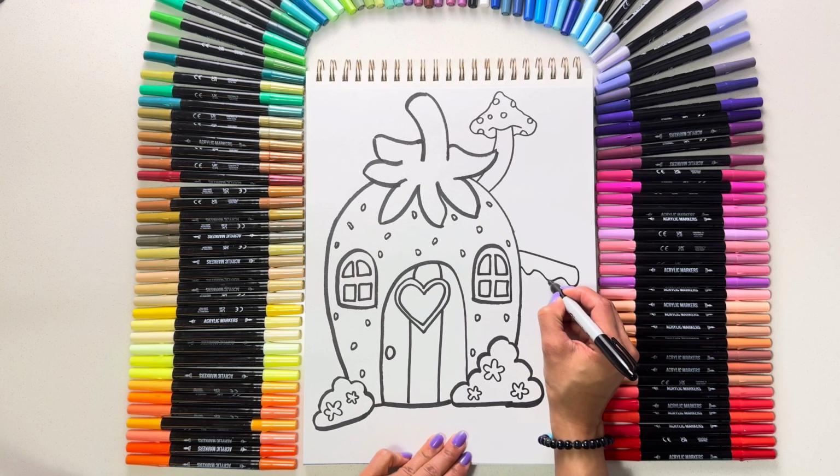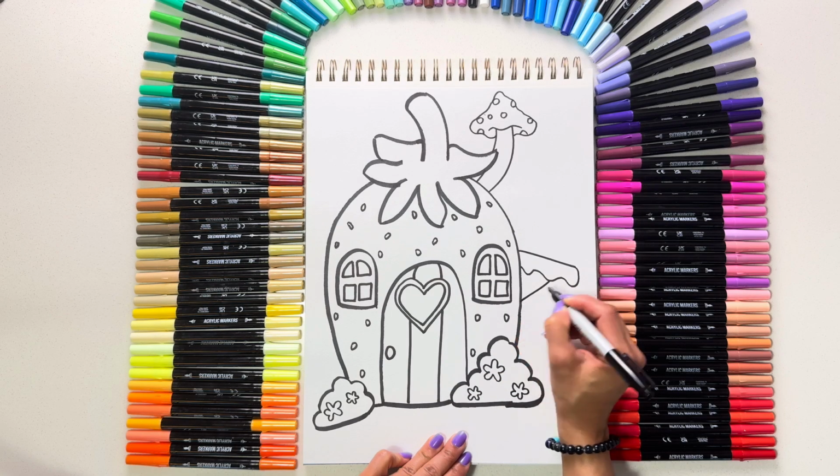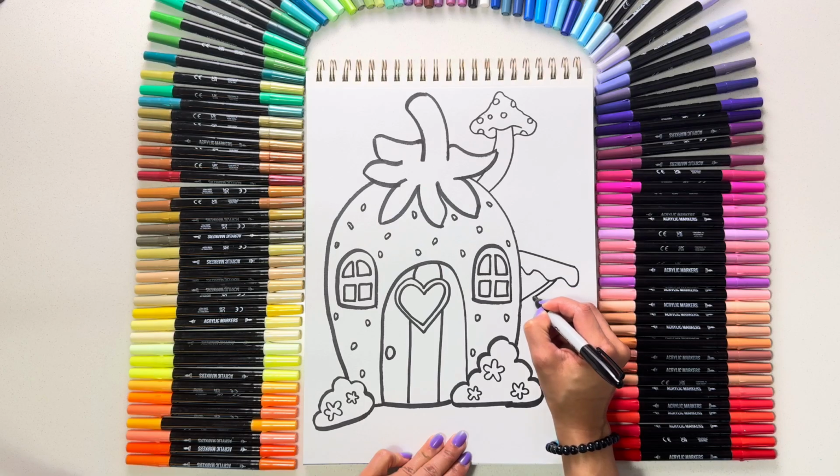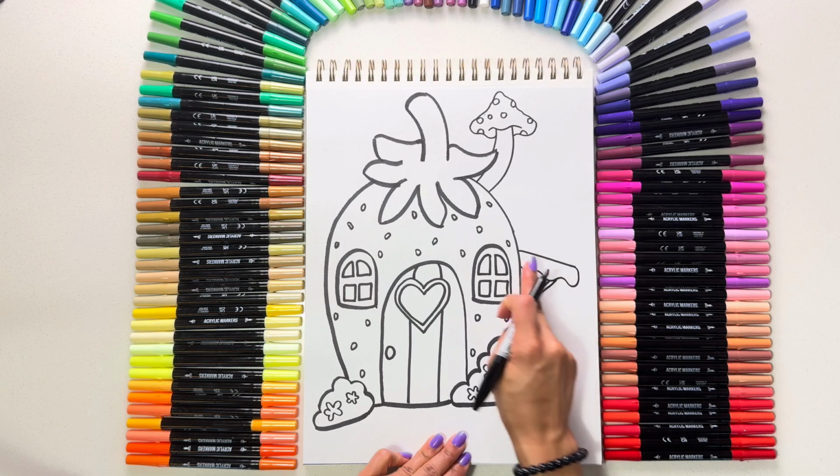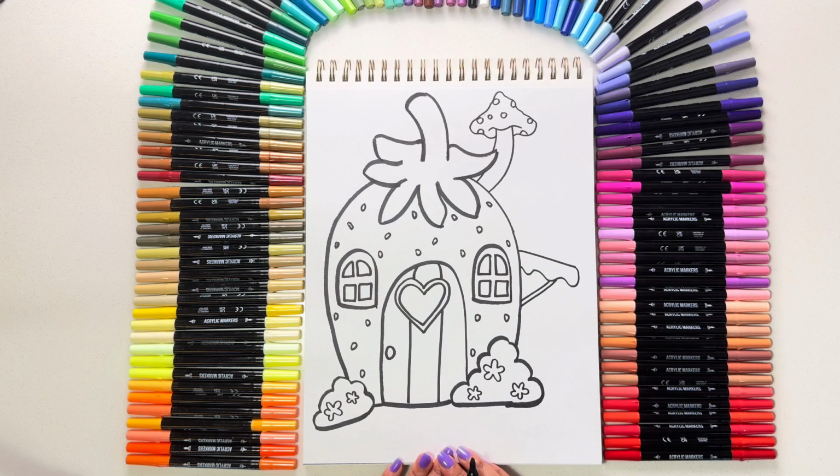And then we're going to put two lines that go like this to show that this is what's holding this up. And there you have it. Our strawberry house is complete.